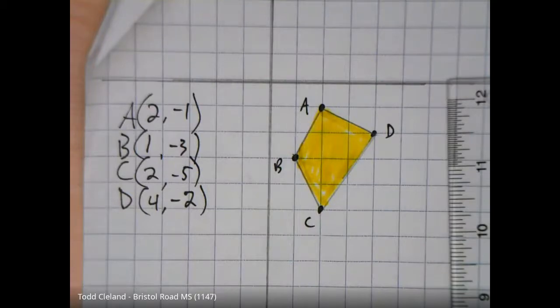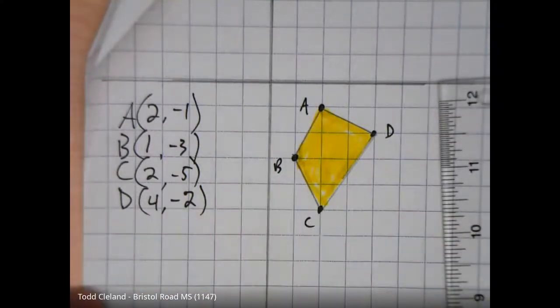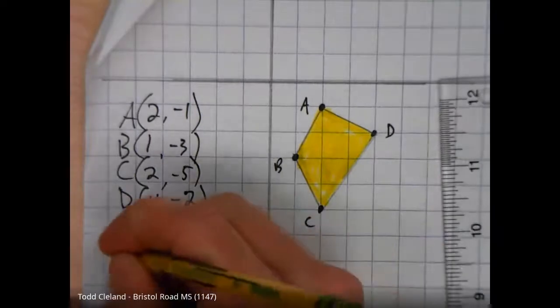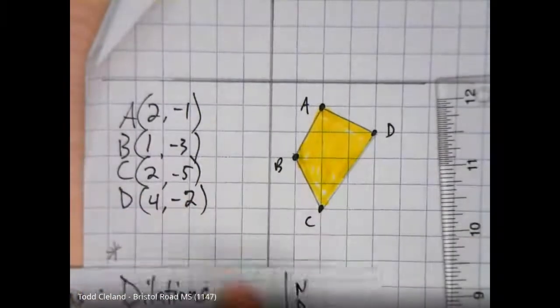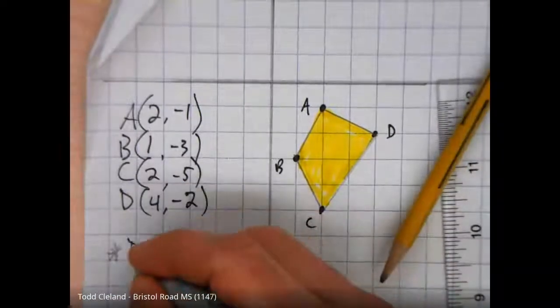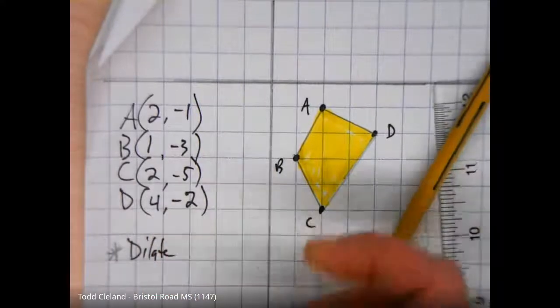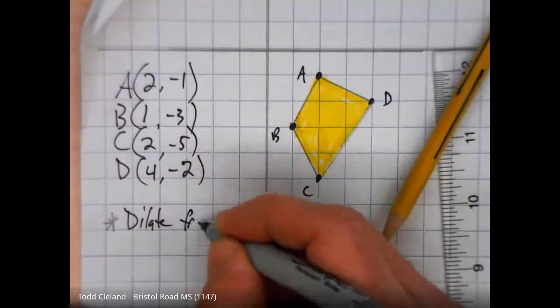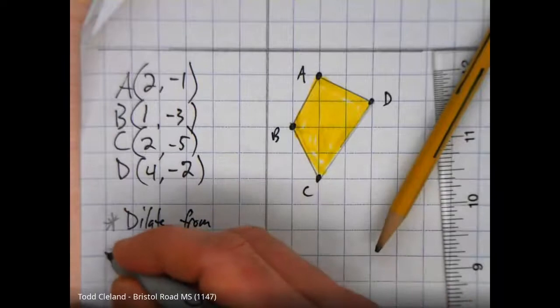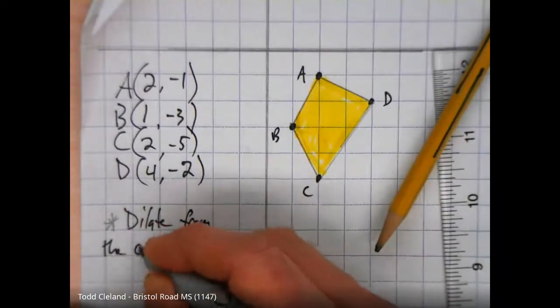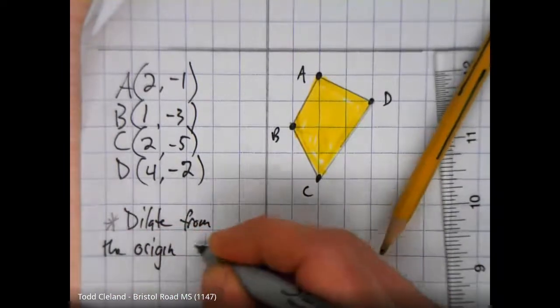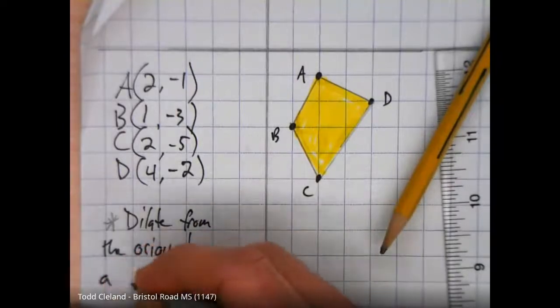Isn't it pretty? All right, so dilations work as follows. We're going to dilate this, and we've done this before, but we're going to take this up a notch as well. So you're going to be asked to dilate from the origin by a factor.